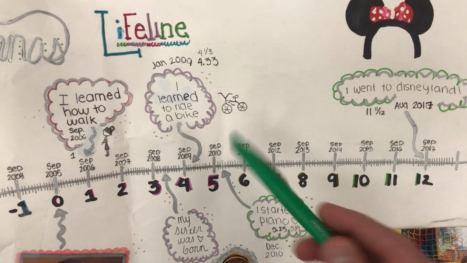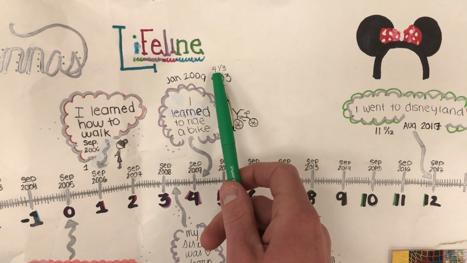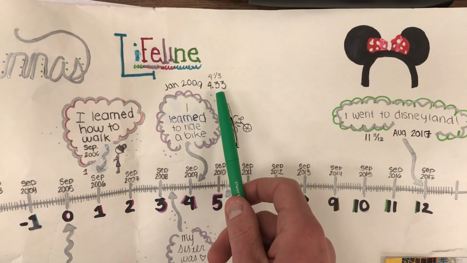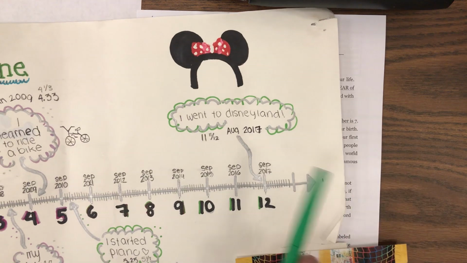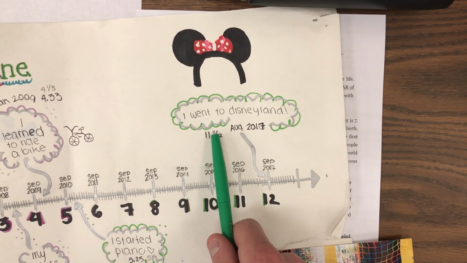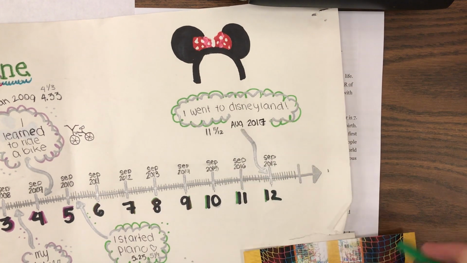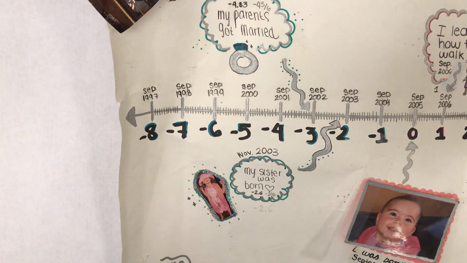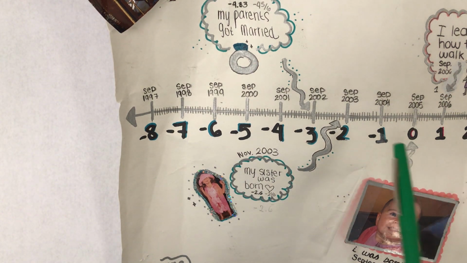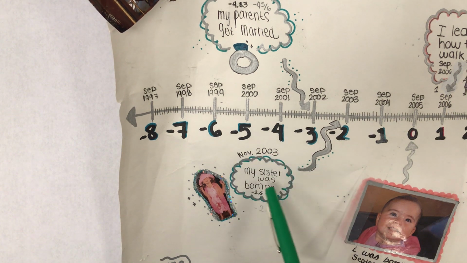So like when she learned to ride a bike in January 2009, that was 4 1/3 years after she was born, or 4.33 or 4.3 repeating years. And she went to Disneyland 11 11/12 years after she was born, so just before her 12th birthday in August 2017. She also did some things before she was born, so you're required to do a couple before your birth and after your birth.